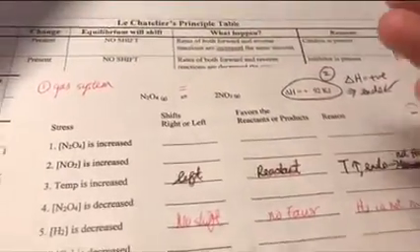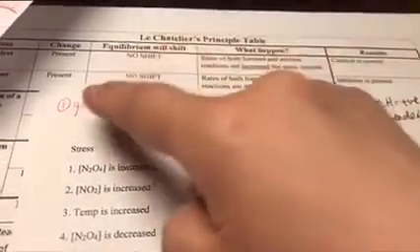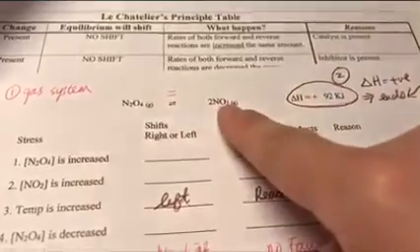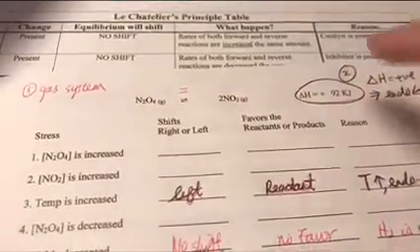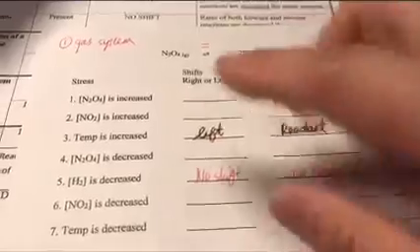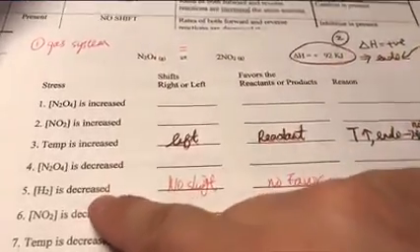Okay. Now page 2 again is basically the same thing. You want to identify whether there's a gas system. Okay, it's a gas system. And then number 2 is talking about the temperature, so that would be another video. So the only thing I want to talk about is number 5.